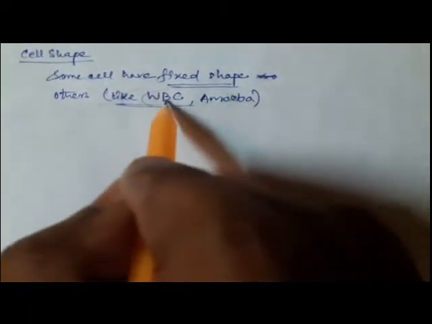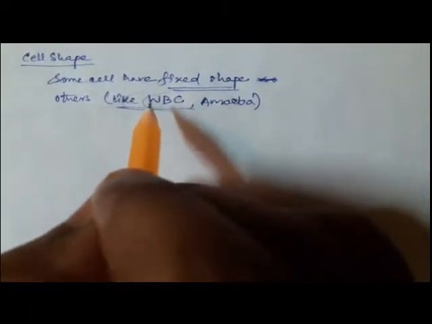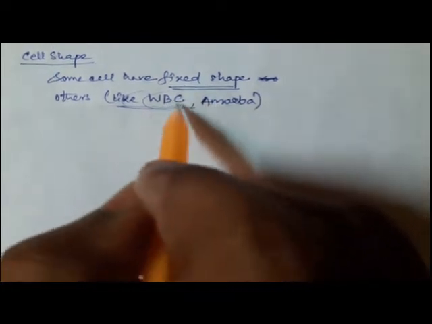In these cases the cells are irregular in shape.